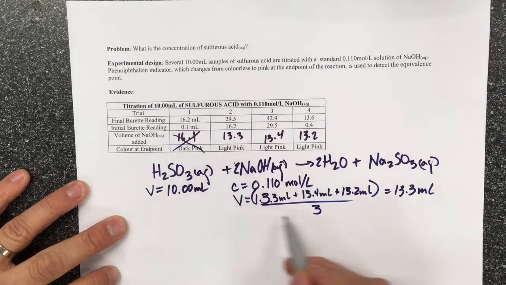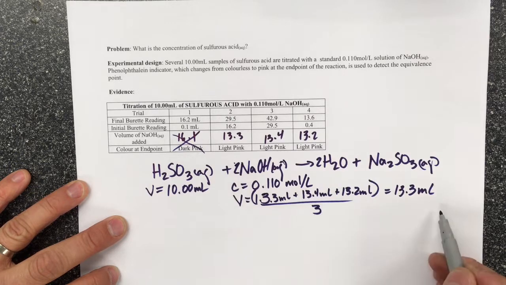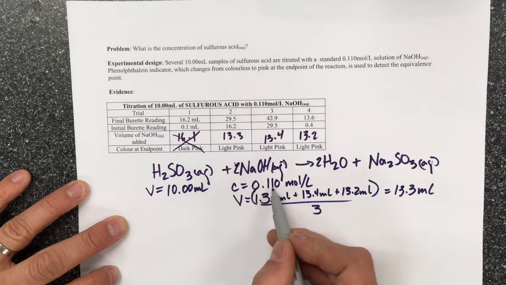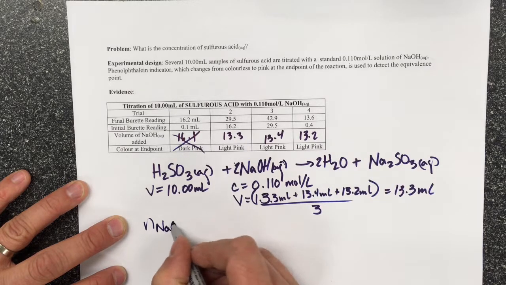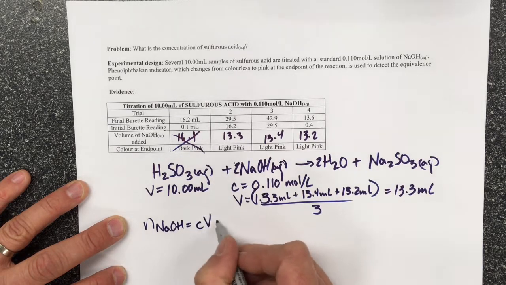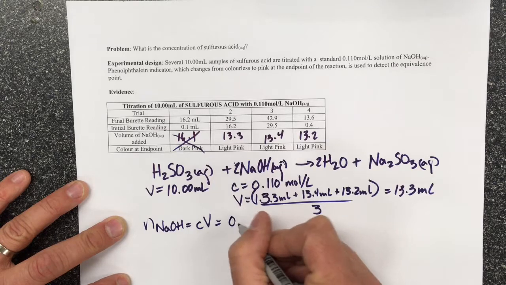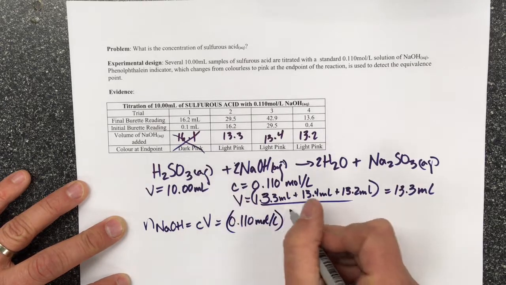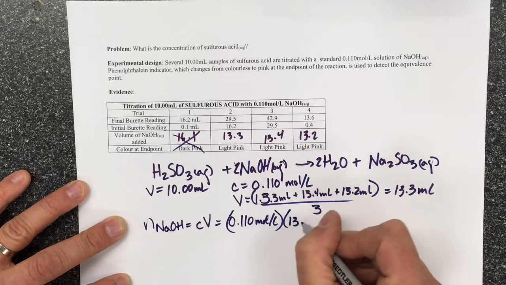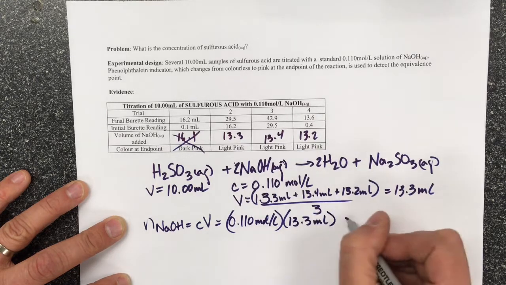Now, I've got enough information to find the number of moles of sodium hydroxide, right? I've got a concentration and a volume. So the number of moles of sodium hydroxide equals C times V. It's going to be 0.110 mole per liter, the concentration of sodium hydroxide, times the volume, 13.3 milliliters of sodium hydroxide.